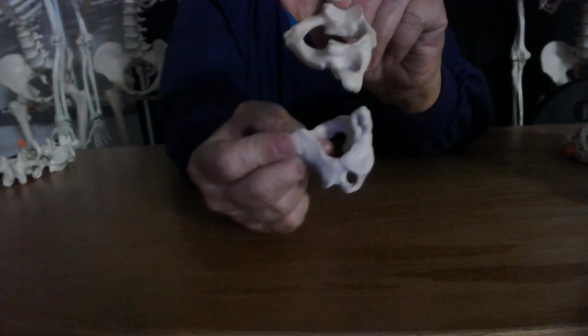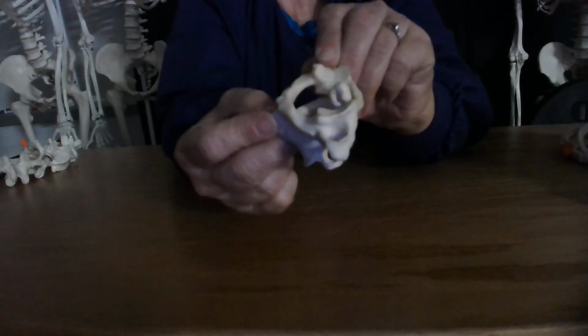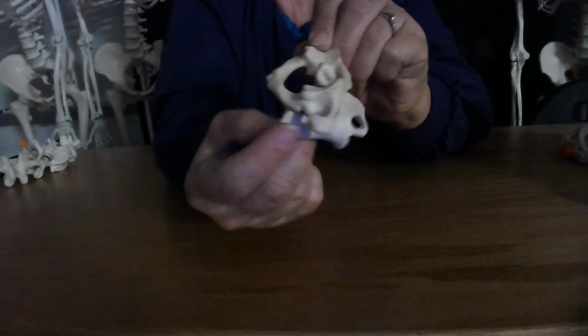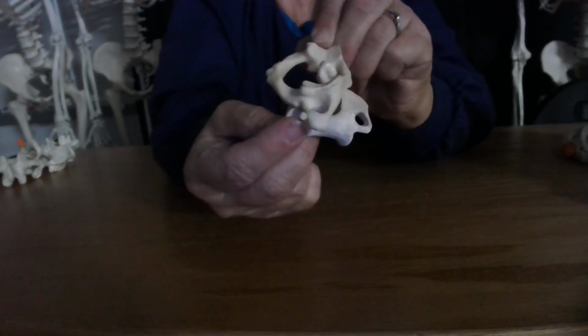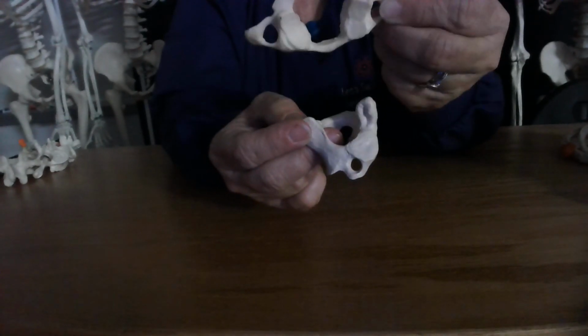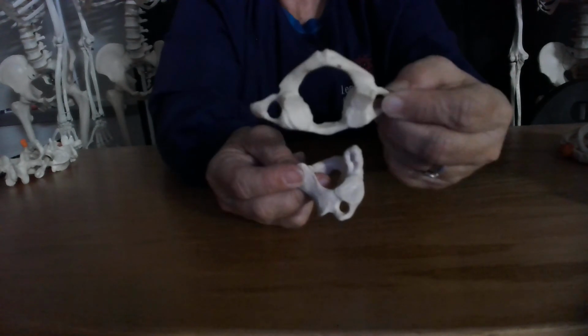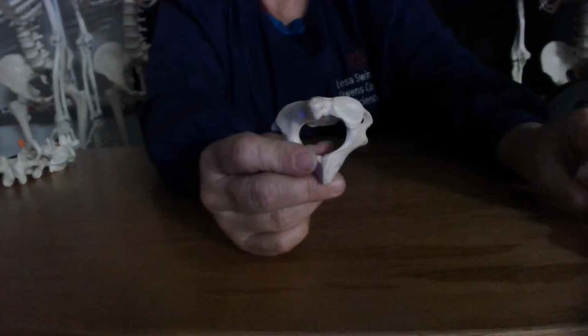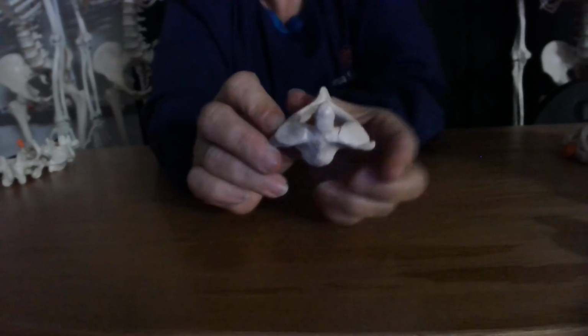C1 is on the top. C2 is on the bottom here. And then axis pivots. Axis is C2. That is so that you can shake your head no. No, no, no. Okay. So C1 is very clearly different in shape, and C2 is pretty different also in shape. So that's why we have specific names for these first 2 cervical vertebrae.